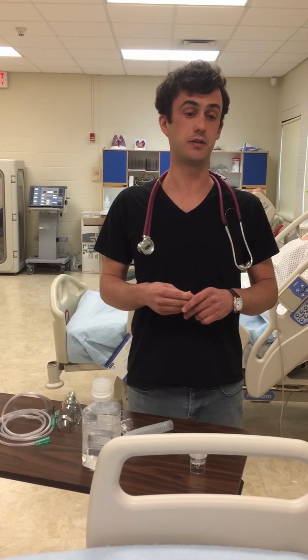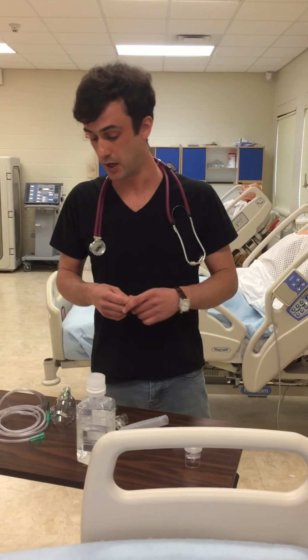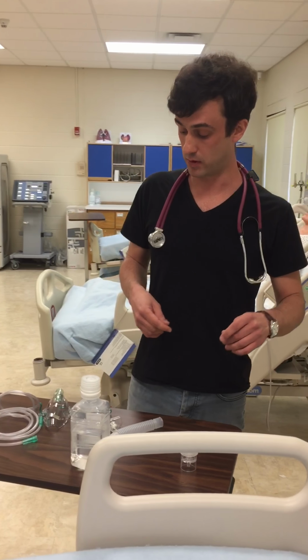So before entering the patient's room, I would check the physician's order and check the patient's chart for any significant data, including medication, dosage, and frequency. I would then identify and gather my equipment.